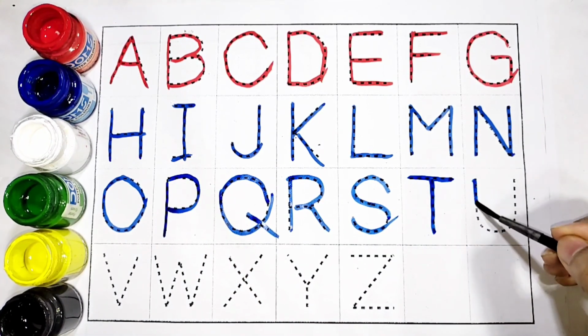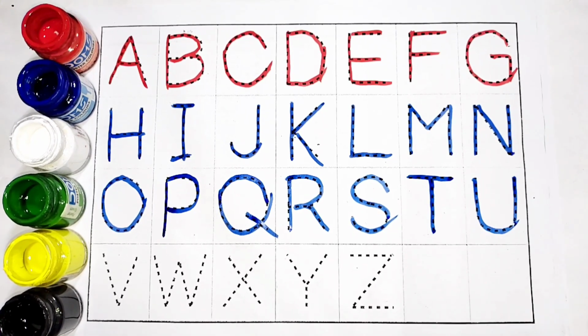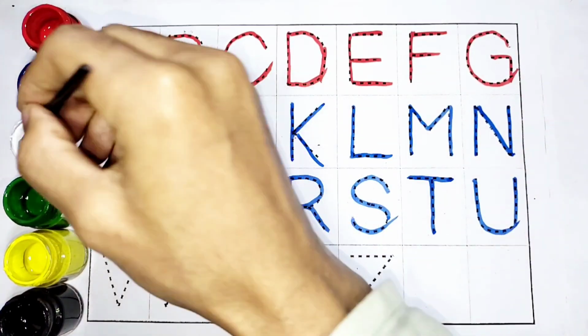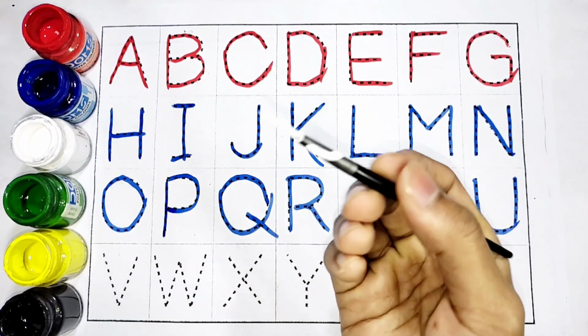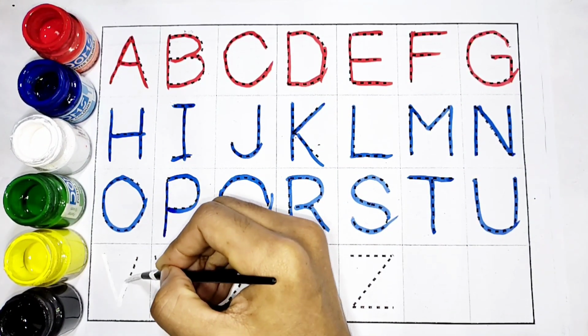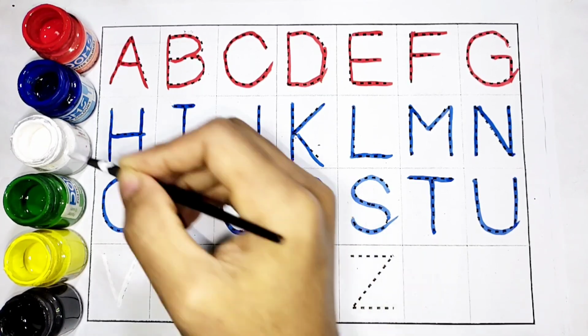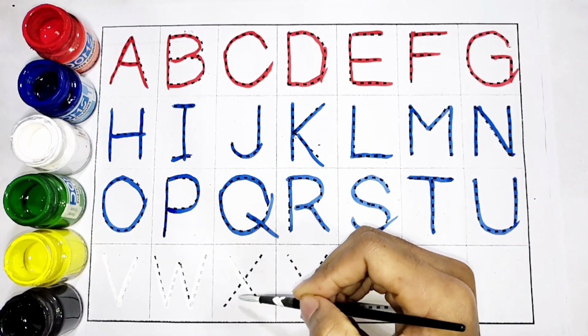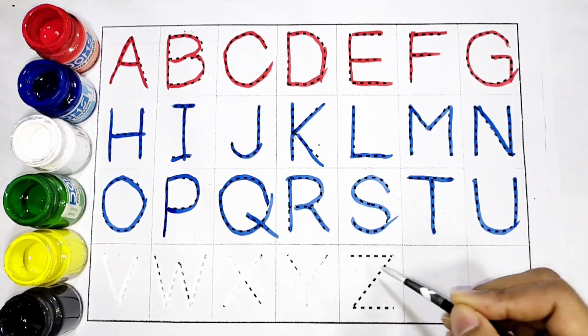And the next one is U. U for umbrella. The next one is V. So kids, now we're using the color of white and draw the alphabet of V. The next one is W. And the next one is X, Y. The last one is Z.